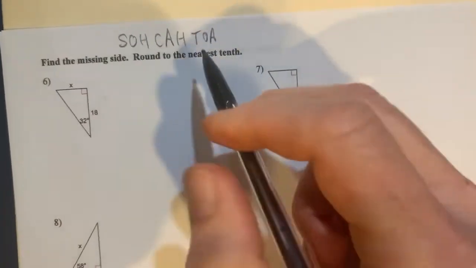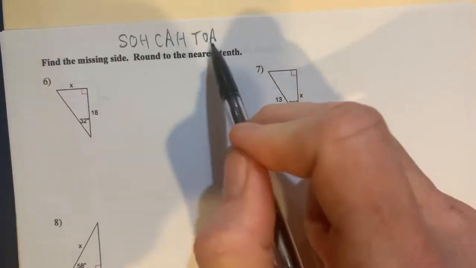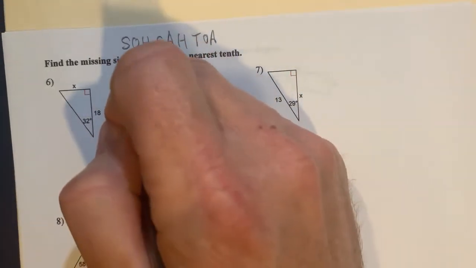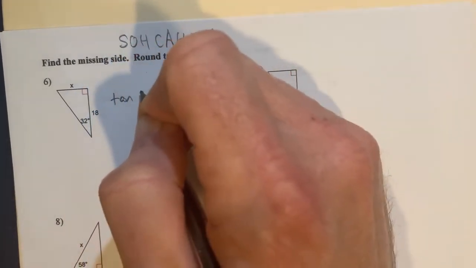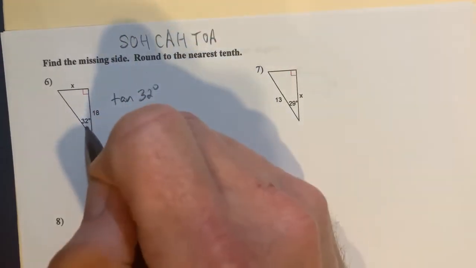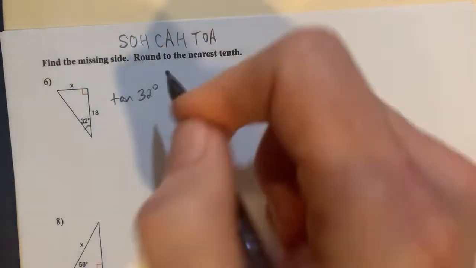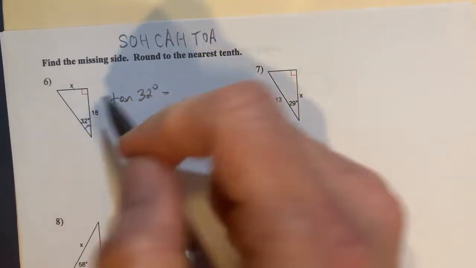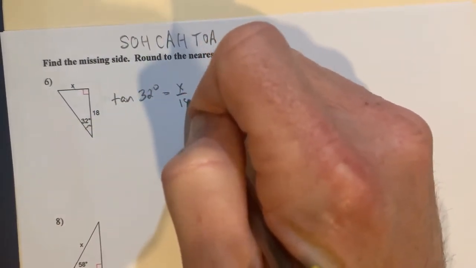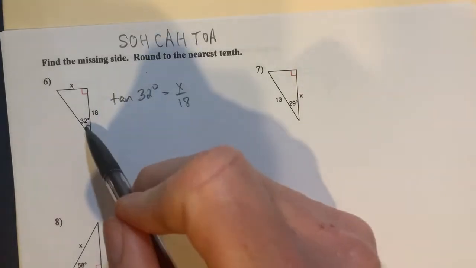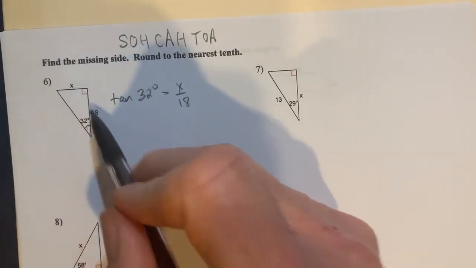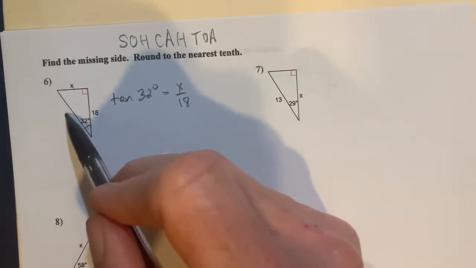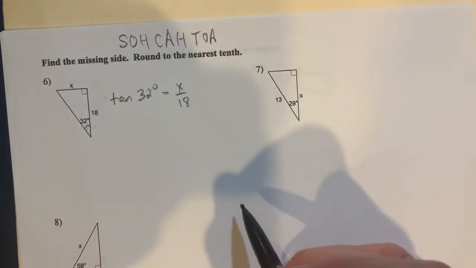Okay. So the one that doesn't deal with the hypotenuse is tangent. So I'm going to write the equation, tangent of 32 degrees, because we're talking about that angle right there, equals the ratio of x, opposite, over adjacent, over 18. So tangent of 32 equals x over 18. Why did I choose tangent? Again, because the hypotenuse we don't know anything about. I'm dealing with the two legs.